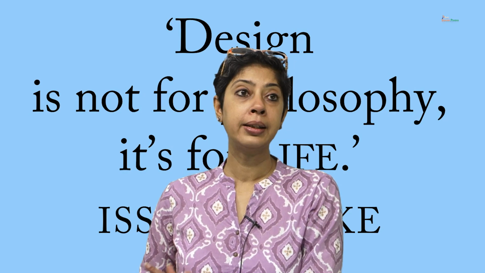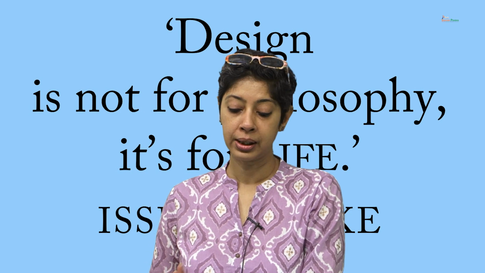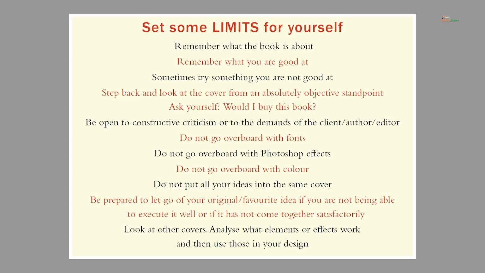And as I wind this up, just some reminders. Set some limits for yourself. It is not possible for everyone to do everything in the same one and only cover. So you must begin where I always say, which is with the content. Please remember what the book is about. Remember also sometimes what you're good at, what are your skills.